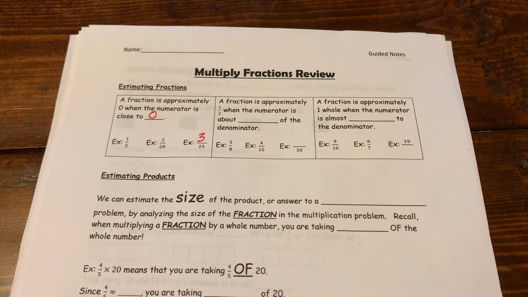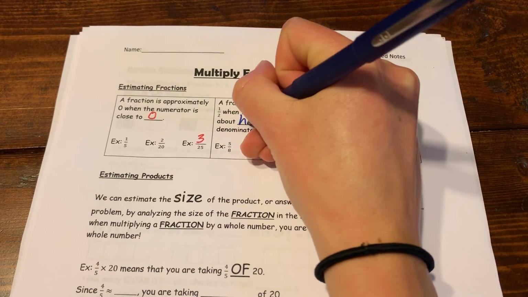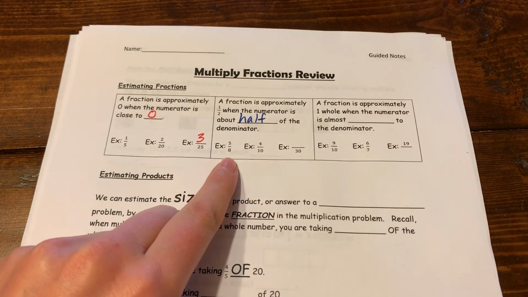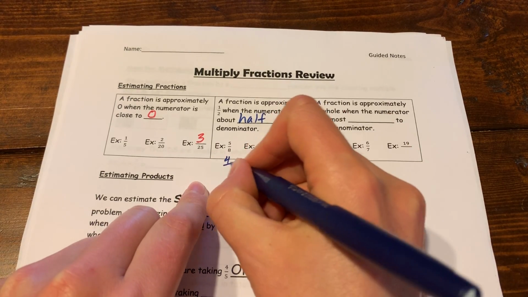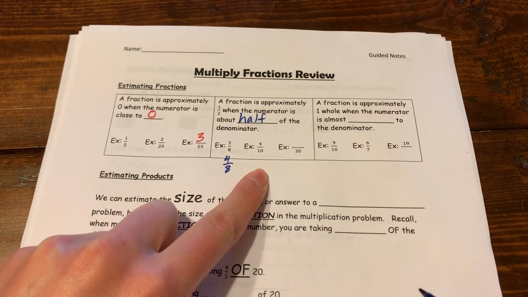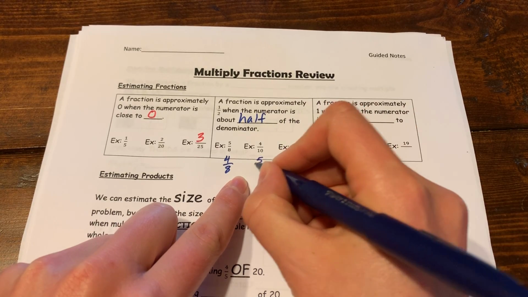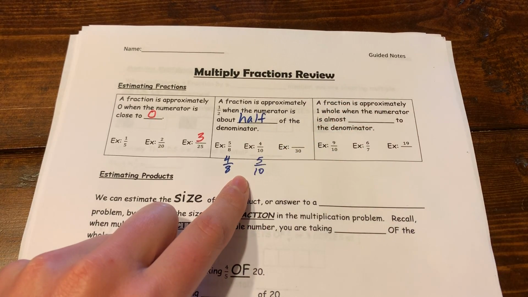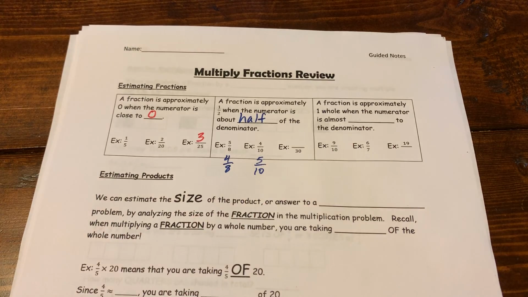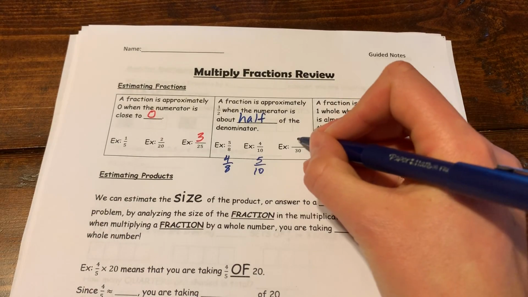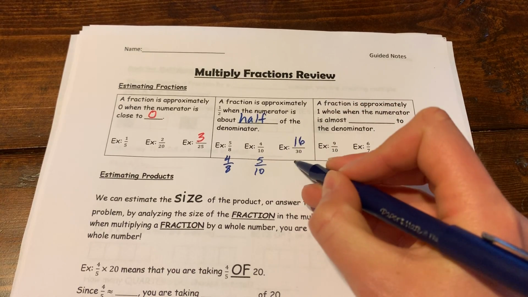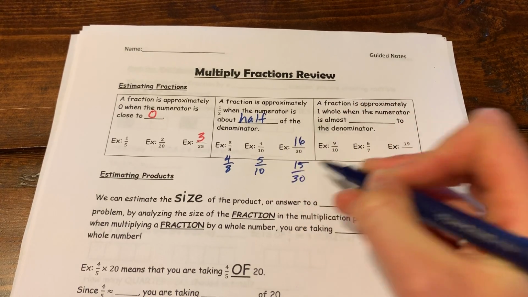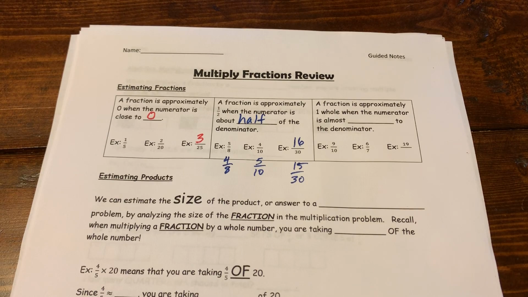A fraction is approximately half when the numerator is about half of the denominator. So 5/8 is slightly more than half, because half would have been 4/8, and that's really close. 4/10 is really close to half, because 5/10 would be equal to half. And then you can choose an example for yourself. So I'm going to go with 16/30, which is close to half because 15/30 is equal to half.